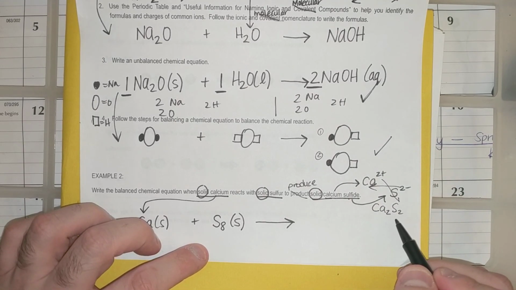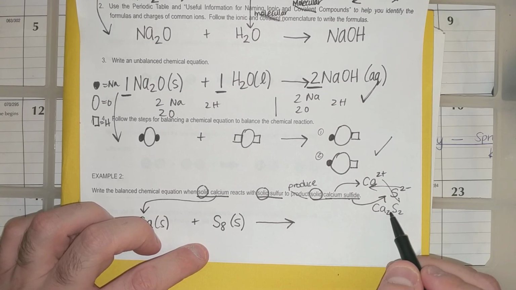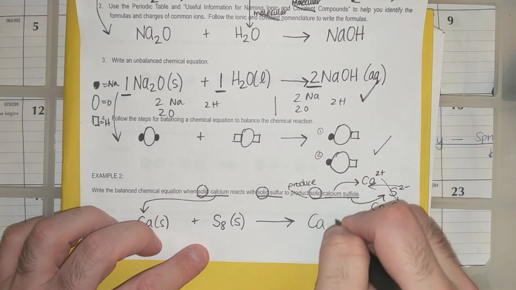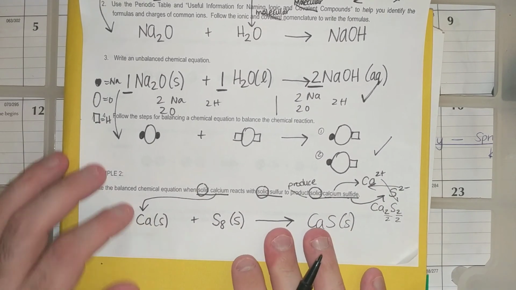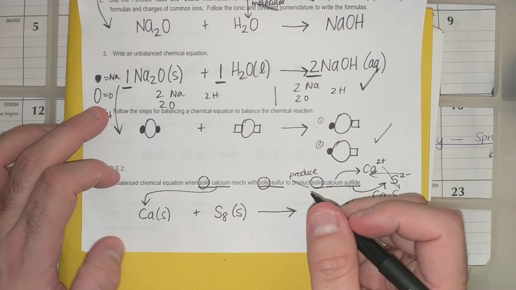But do I write my formula like this if it's ionic, Ca2S2? No, I want to simplify this as just CaS solid. And now I have to balance the chemical equation. I'm going to help you out.